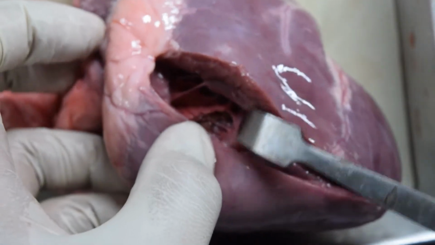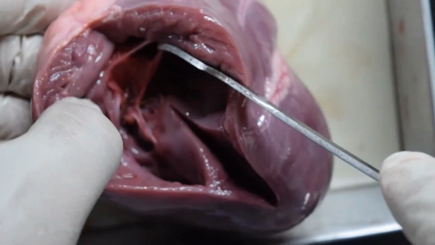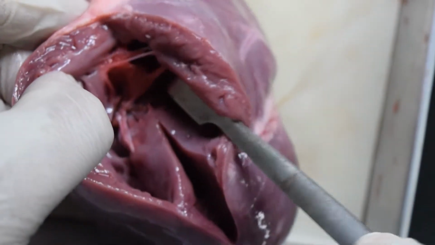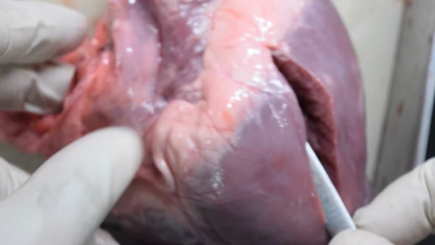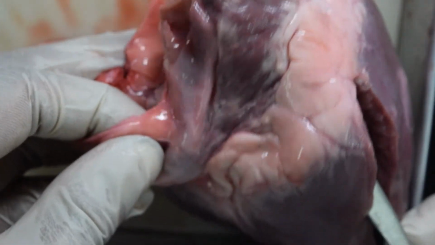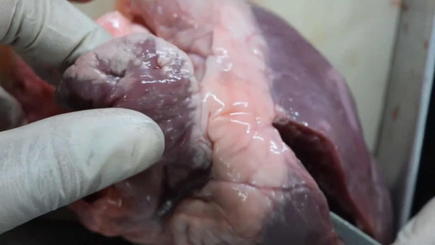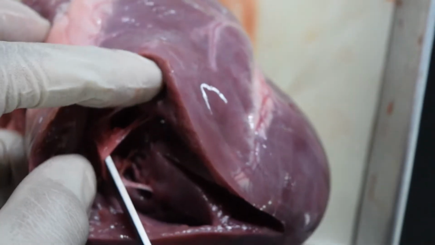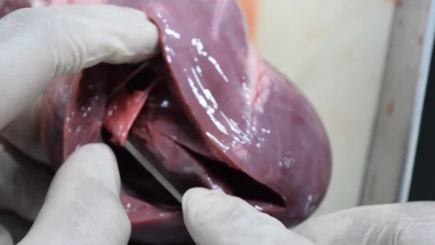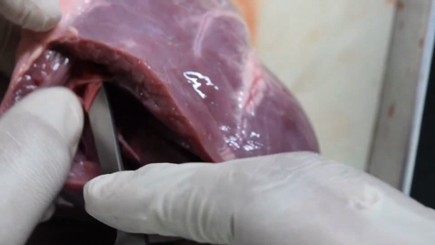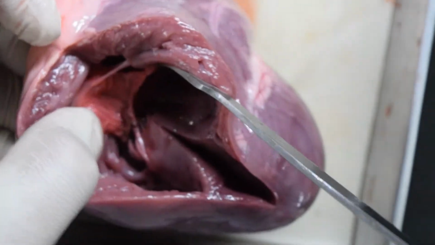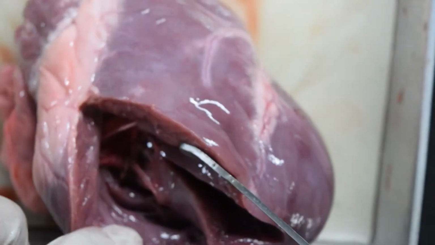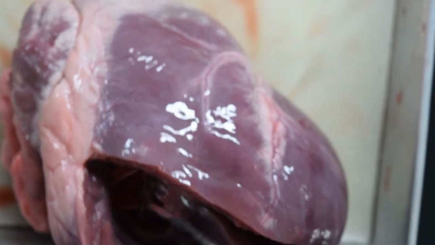If we go to the upper part, the superior part of the structure, it will lead us to the right atrium. This is your right atrium leading to the right ventricle. In between these two chambers is your tricuspid valve. Later on we will try to fully open our heart.